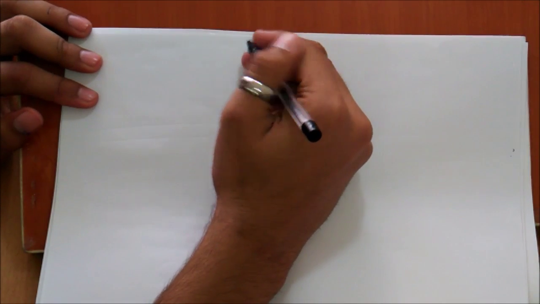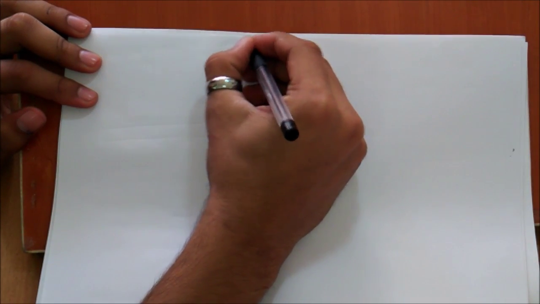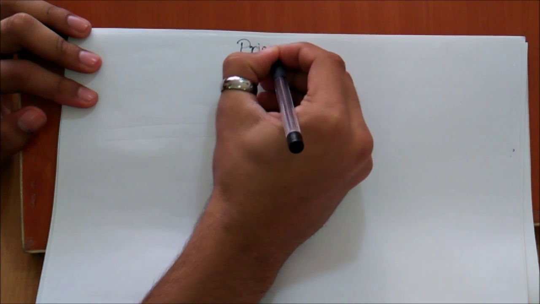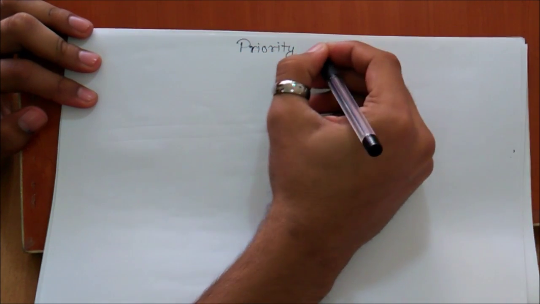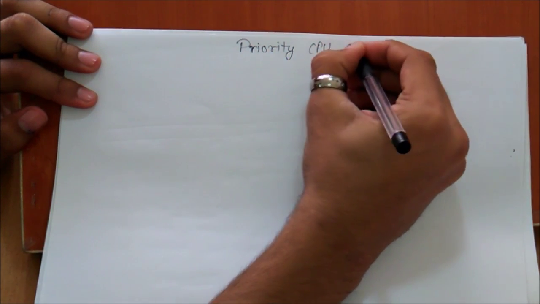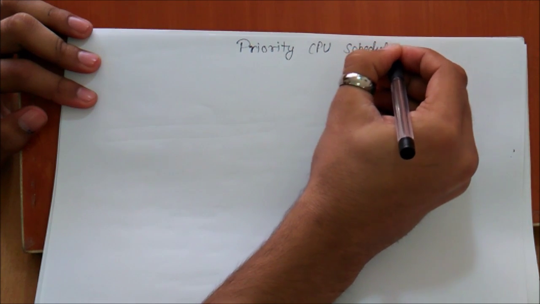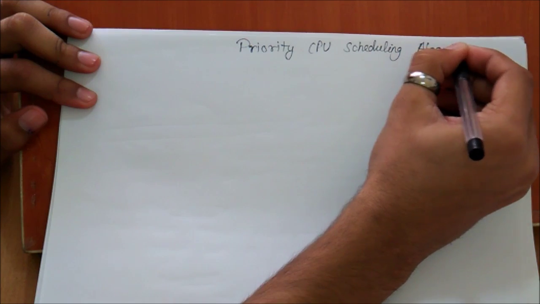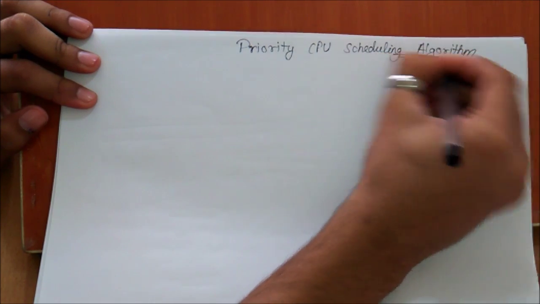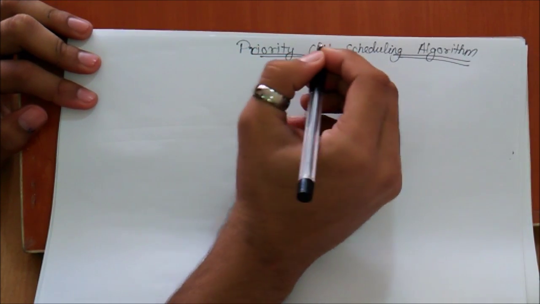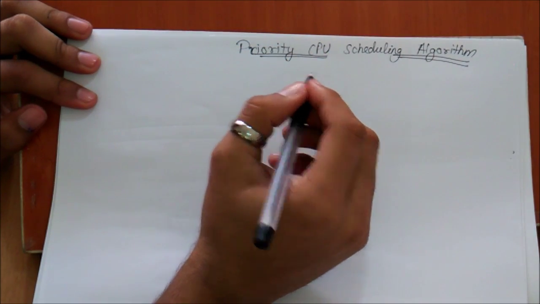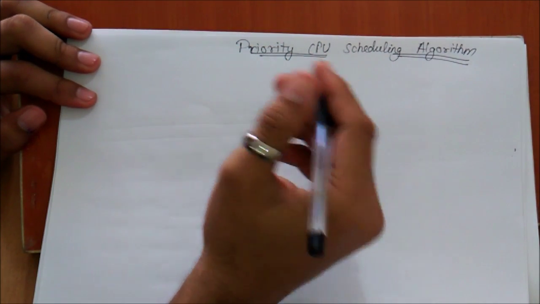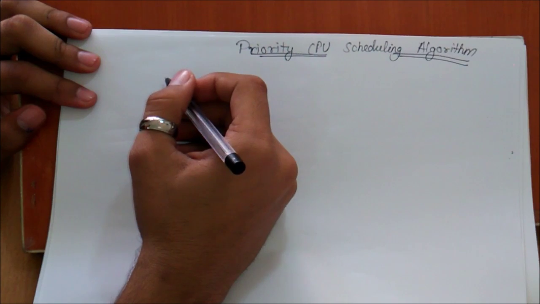Now, the third scheduling algorithm in the non-preemptive category is priority CPU scheduling algorithm. We can understand the concept of priority on the basis of a very simple example. Let us consider an example.